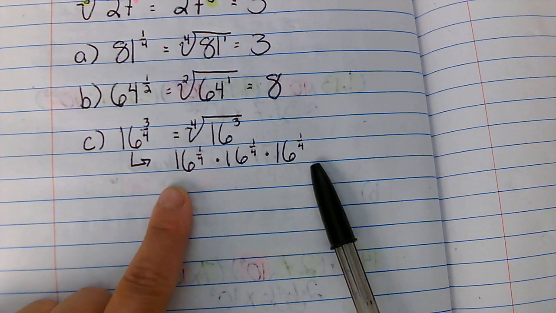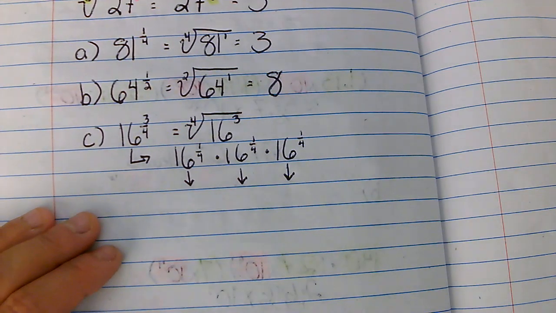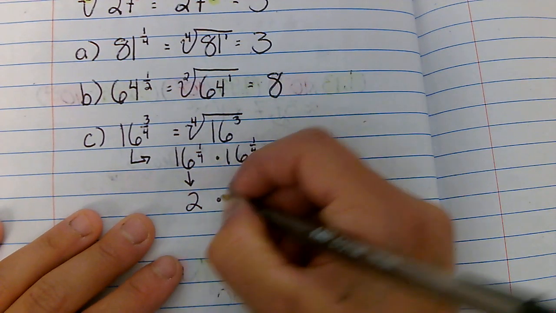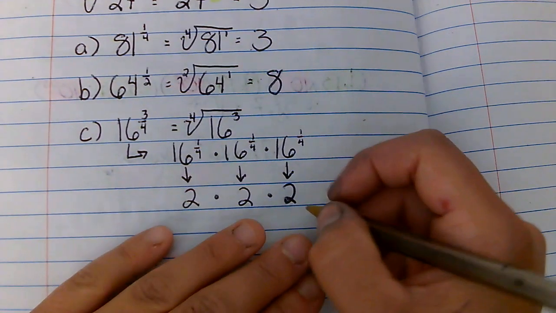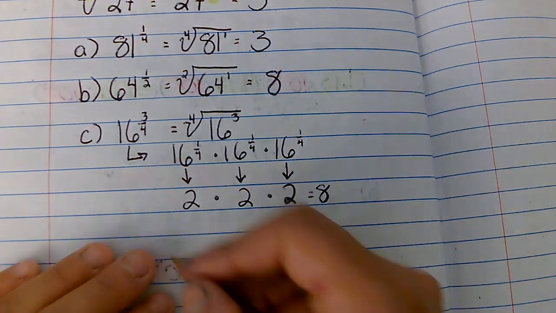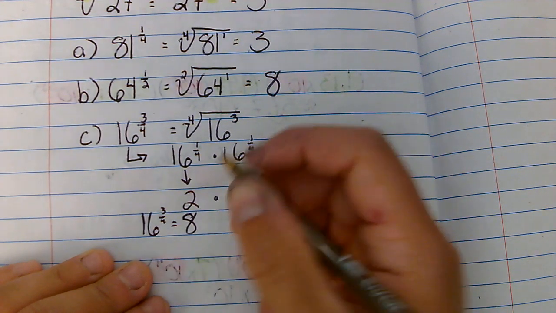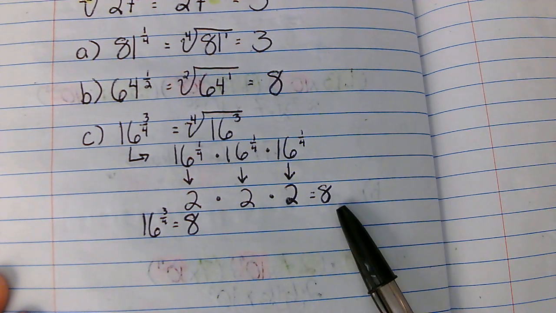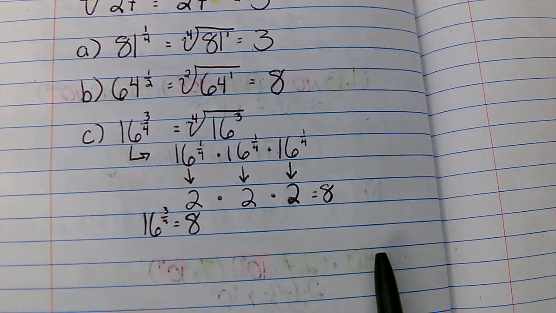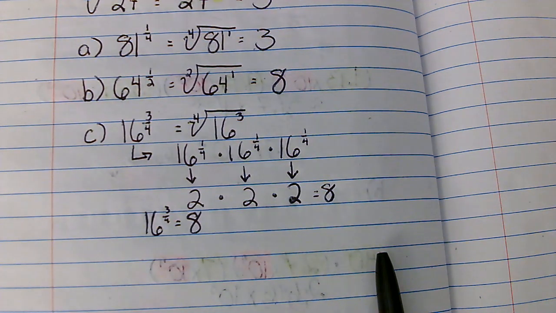This is a little bit easier to figure out because I know each of these is going to be the same thing. So something times itself 4 times would give me 16. That's got to be 2. And 2 times 2 times 2 is going to give me 8. So 16 to the 3/4 power will be 8. Now I could go ahead and plug that into my calculator and I would get the same thing. But we can break it up into different fractions and figure it out that way as well.